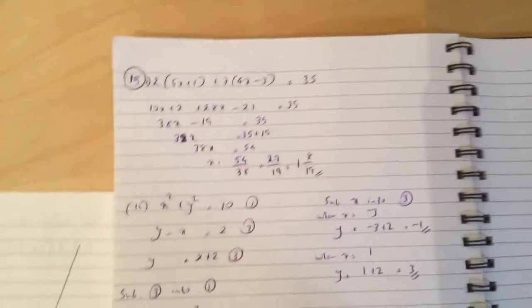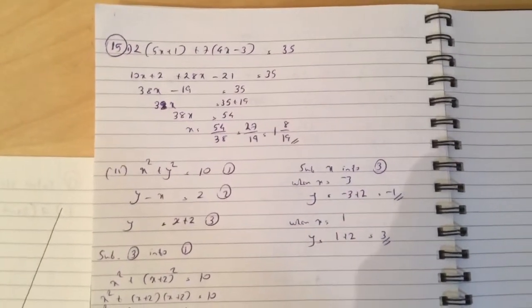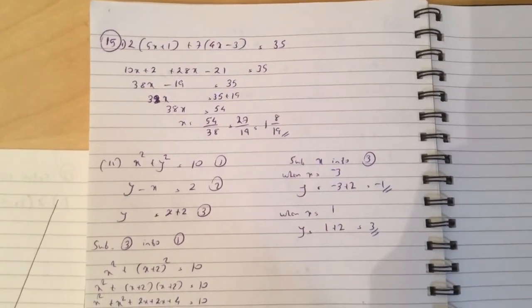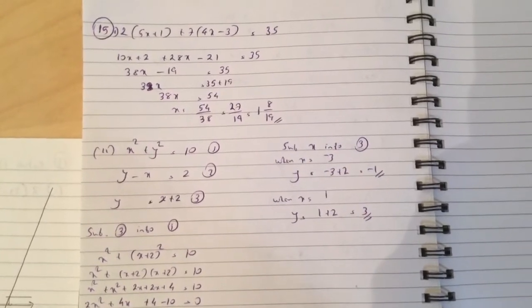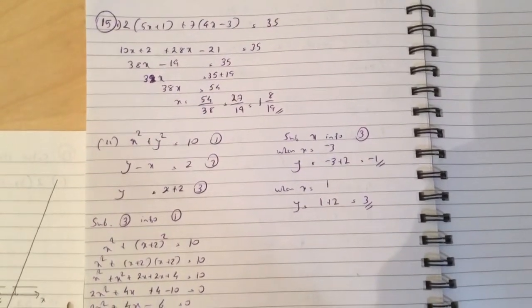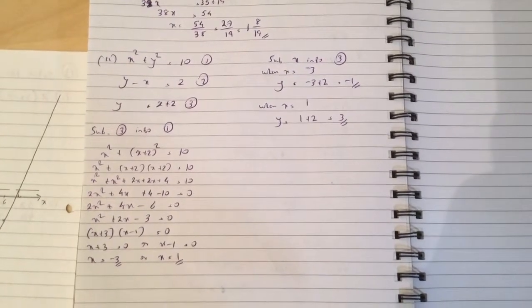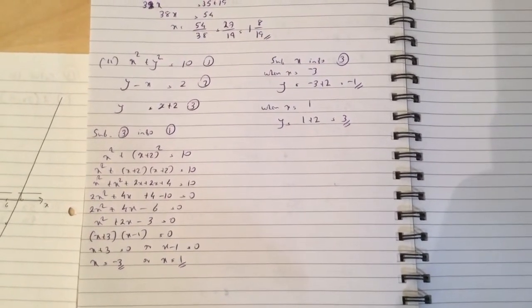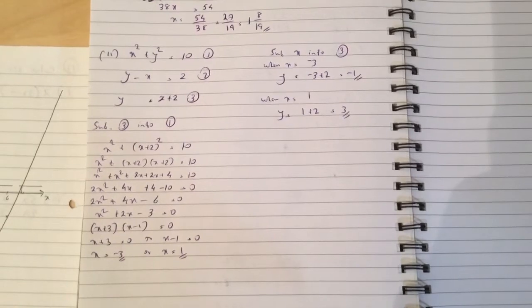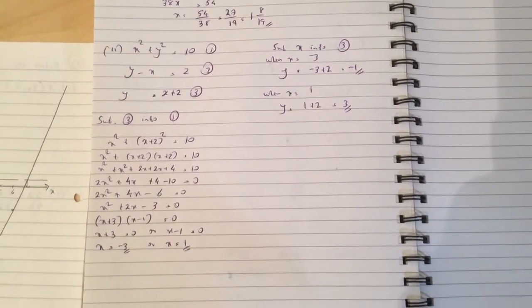Okay, and question 15, you just open the brackets and solve the equation. You get x equals 27 over 19, or 1 and 8 over 19. Question 2 is a quadratic simultaneous equation, so you just make y equals x plus 2 and substitute that into equation 1 and then solve it.